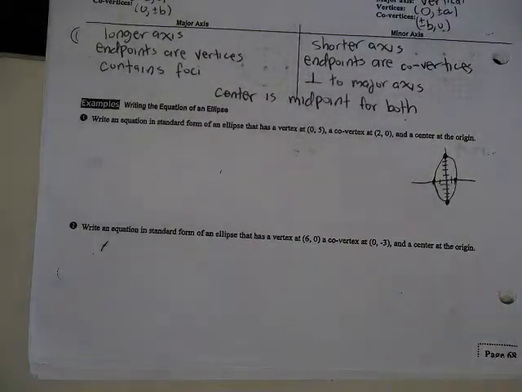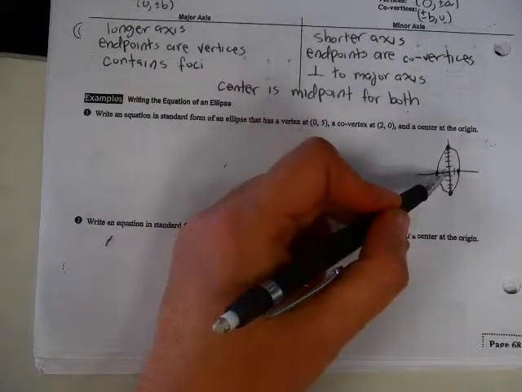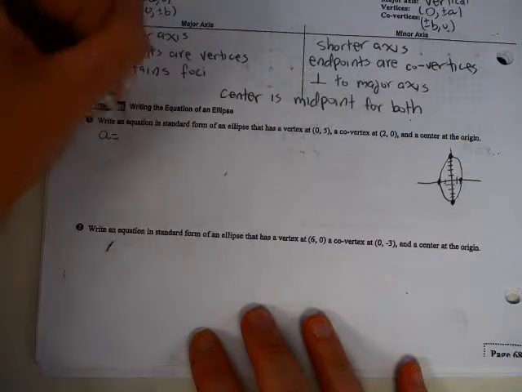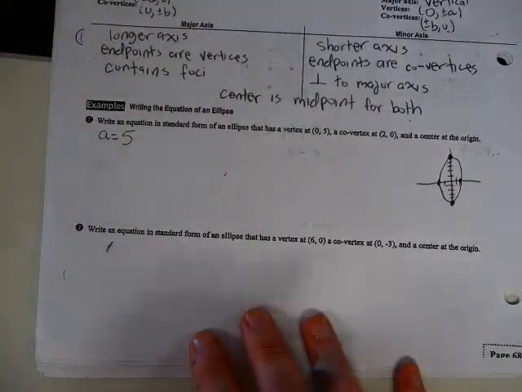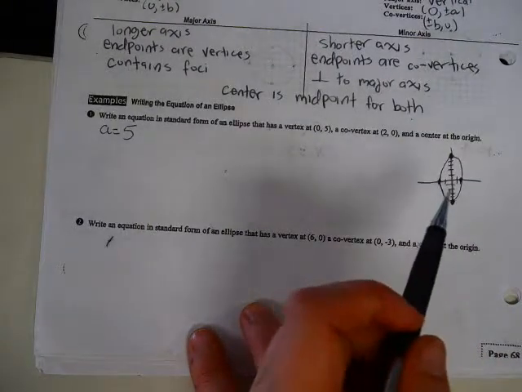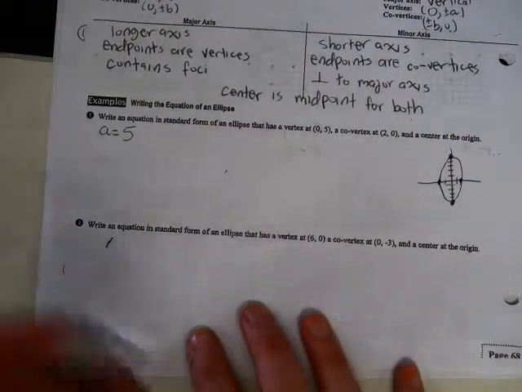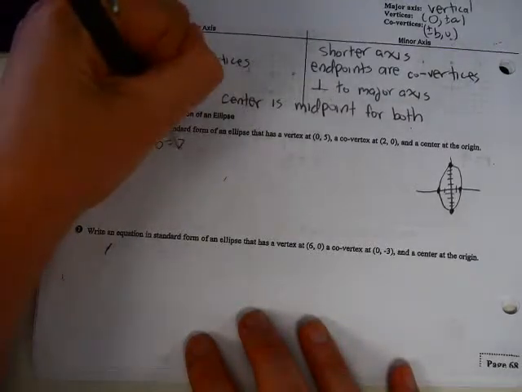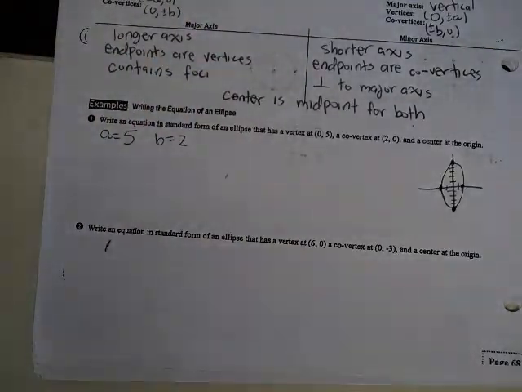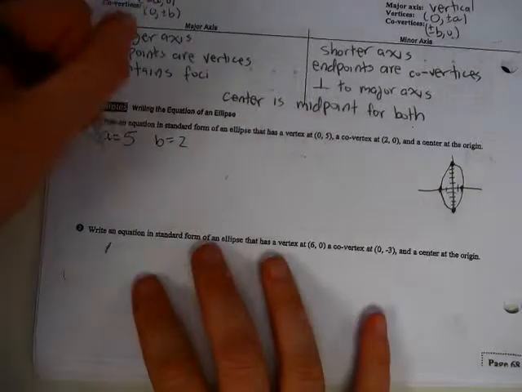So I'm writing an equation in standard form, which means I need A and B. A is the distance from the center to a vertex. A equals 5. B is the distance from center to co-vertex. B equals 2. And now I can just write my equation.